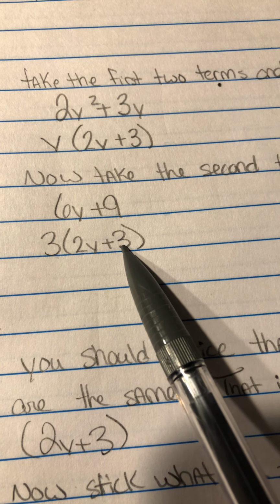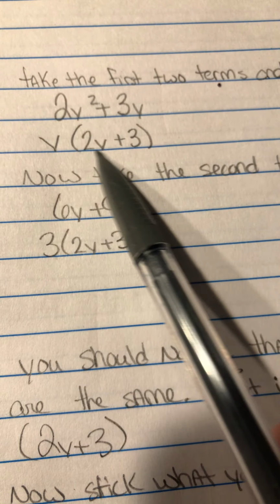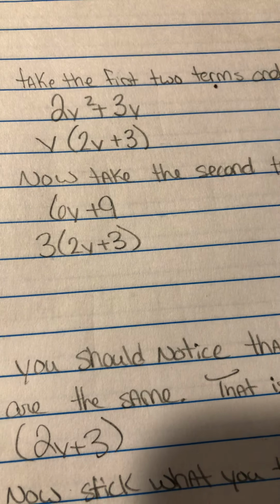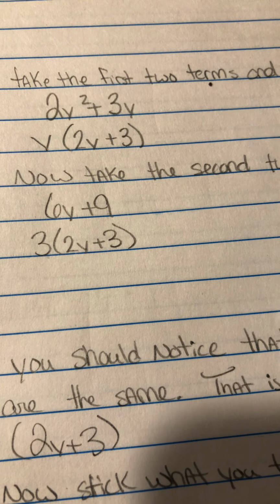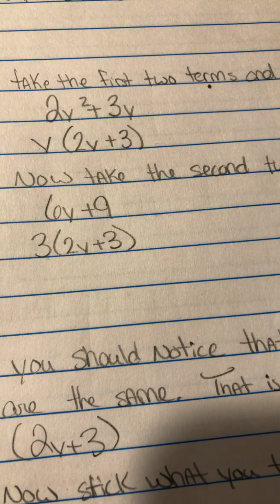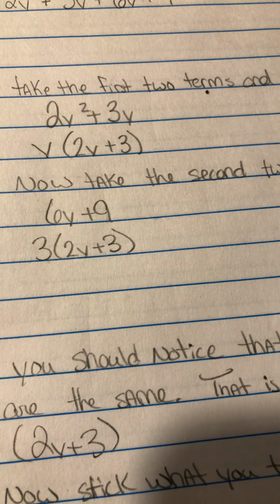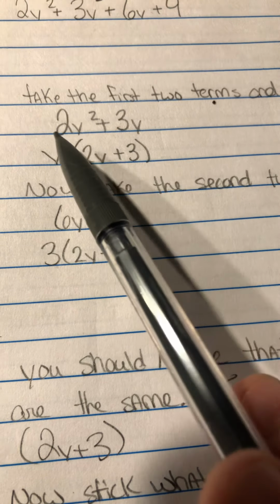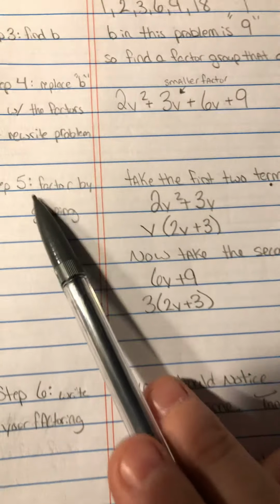But hopefully you've noticed now that this factoring and this factoring are the same. If they aren't the same, then you did something wrong. You set it up wrong, you did the wrong factors, you need to go back and look and see what you did wrong. If they are the same, that's a pretty good indication you're on the right track. Okay? So that was our 5th step.